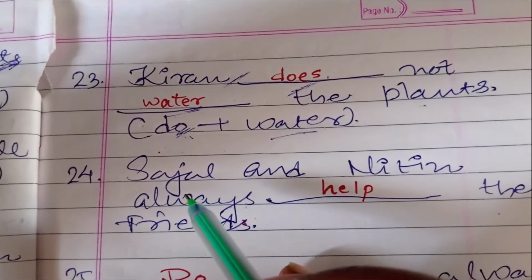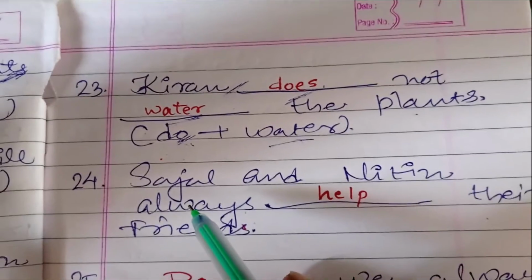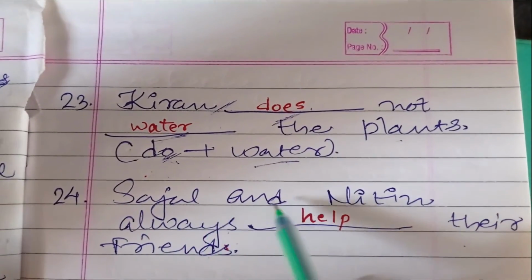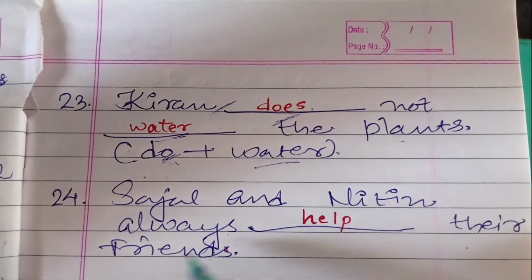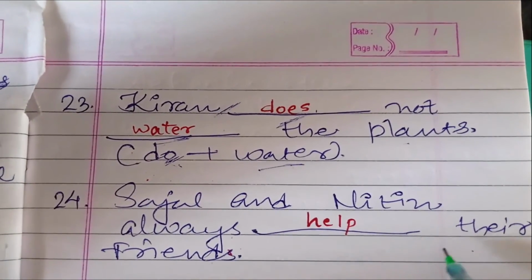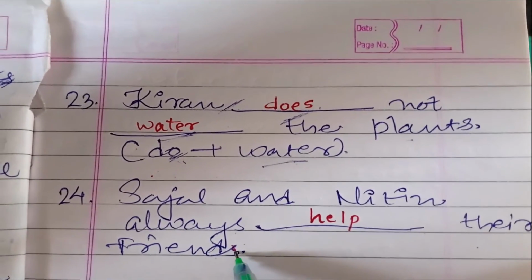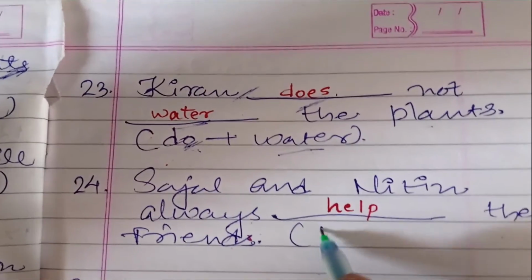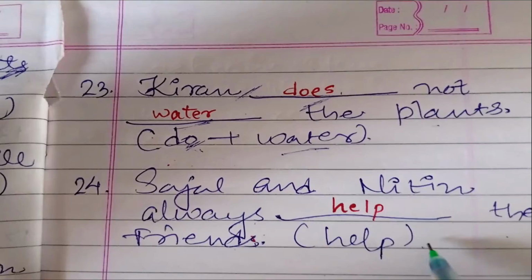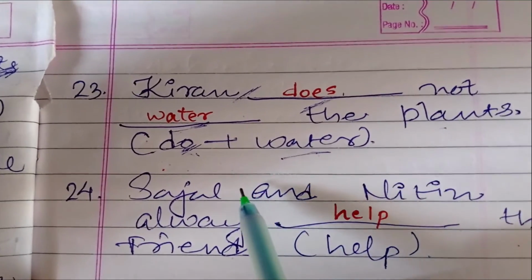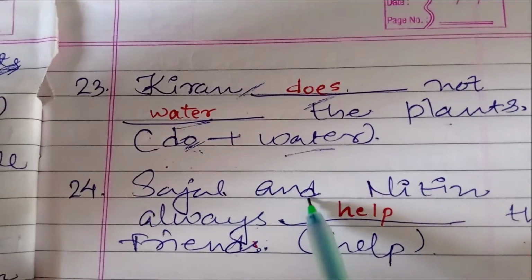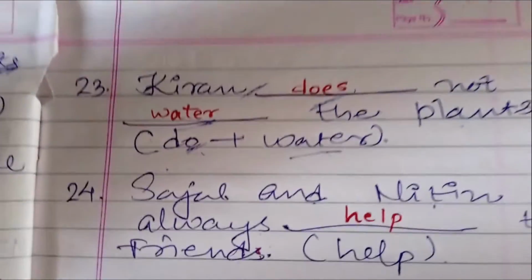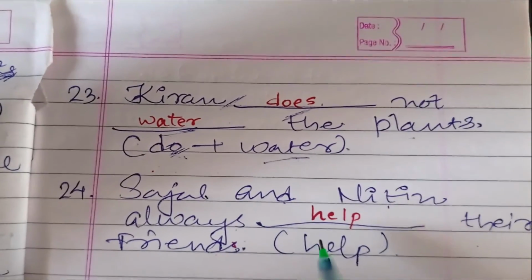Now, Sajal and Nitin always dash their friends, right? So, Sajal and Nitin are more than one.